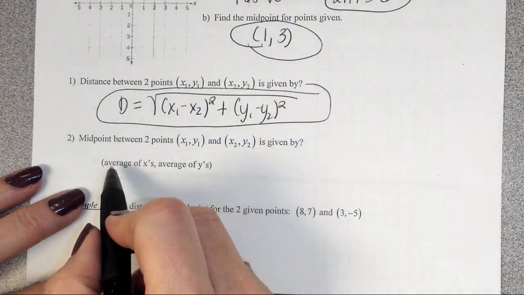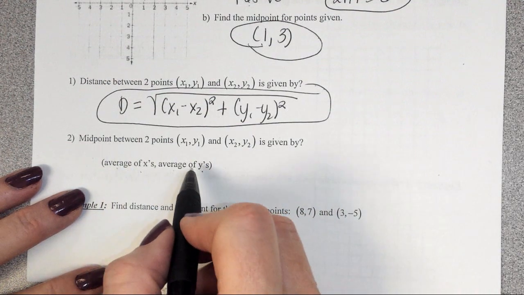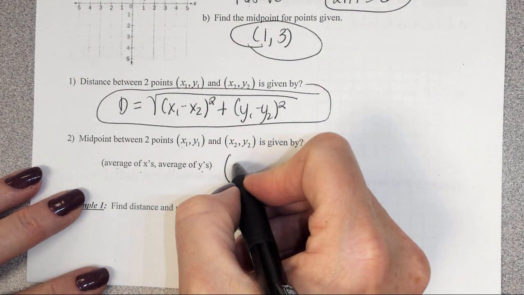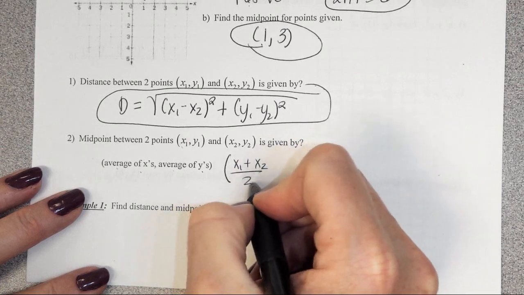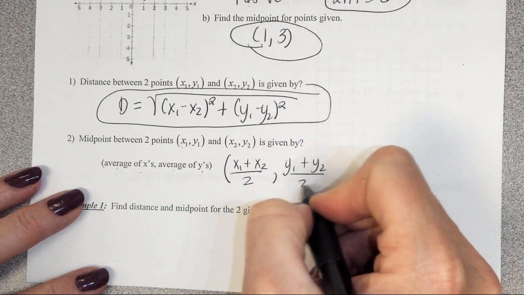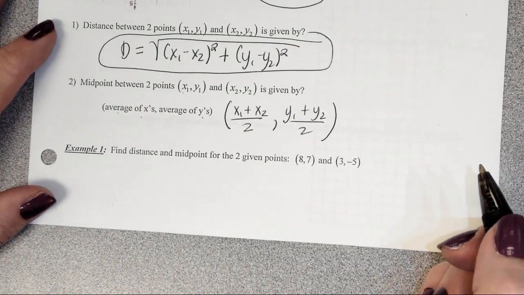The midpoint is just the average of the x's and the average of the y's. That's all it is. How do you find the average of these two? What do you do to find an average? x1 plus x2 divided by 2. Right. That's going to tell you the x coordinate. Of course, do the same thing with the y's. Don't make it harder than it needs to be.